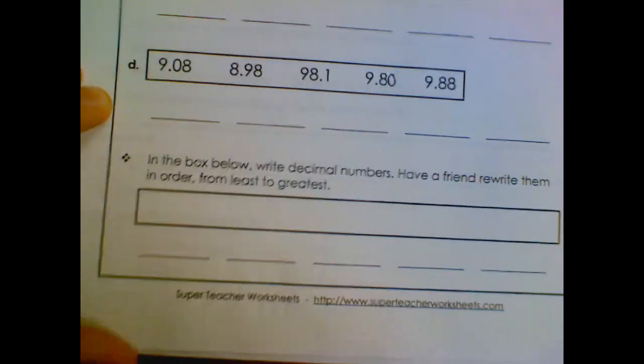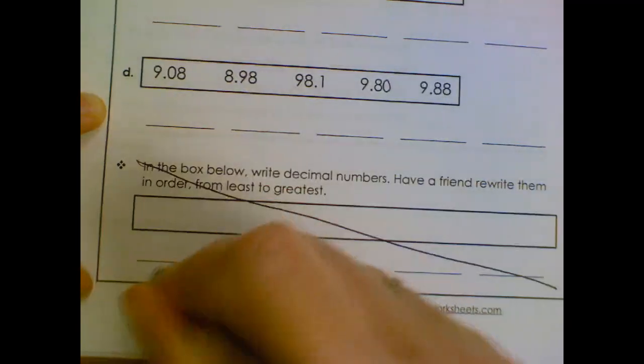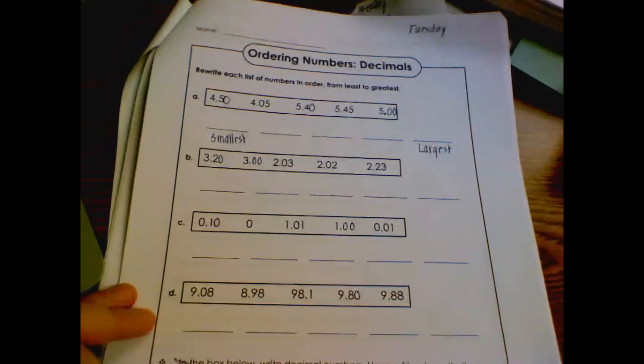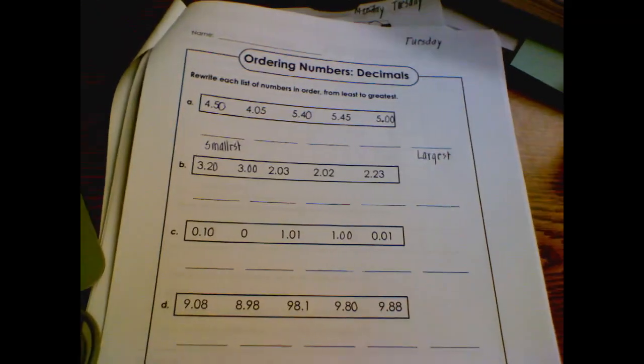You are now going to cross out this bottom. All right? So that's your second assignment for the day.